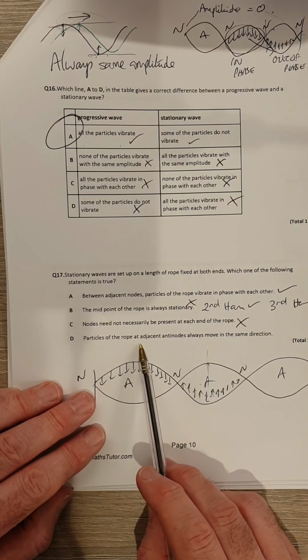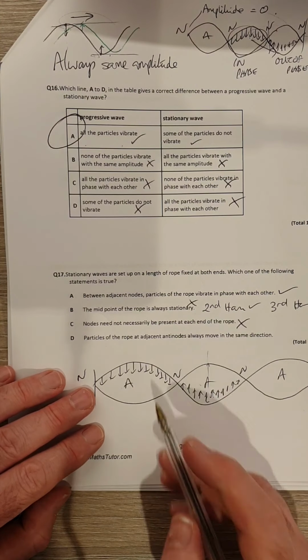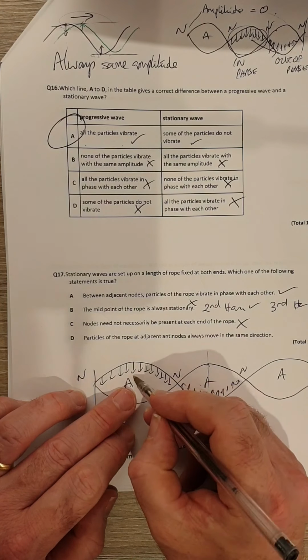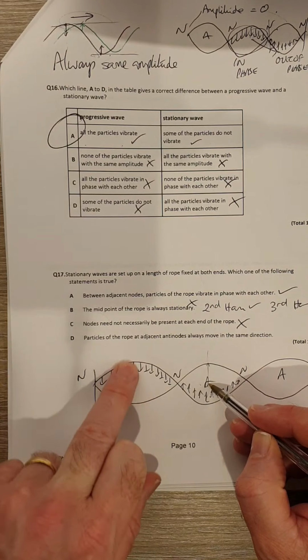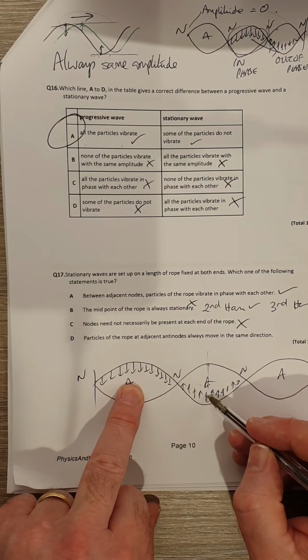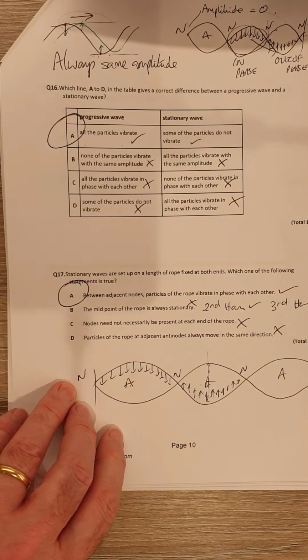Particles of the rope at adjacent antinodes always move in the same direction. So what they're saying here is the particles that are here will move in the same direction as the particles that are here. And we clearly see that's false. When this one moves down, this one moves up. So the answer for 17 is A.